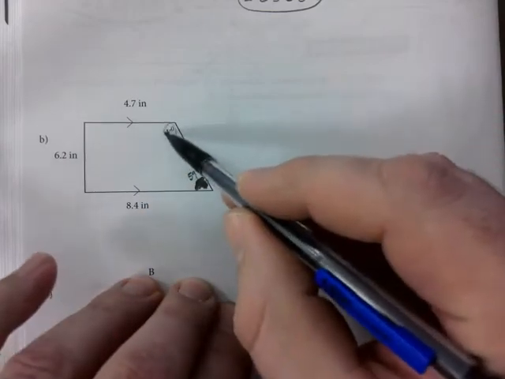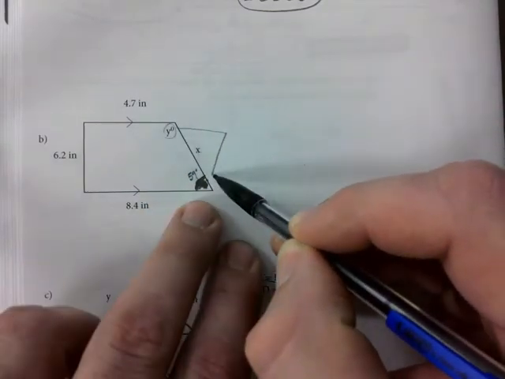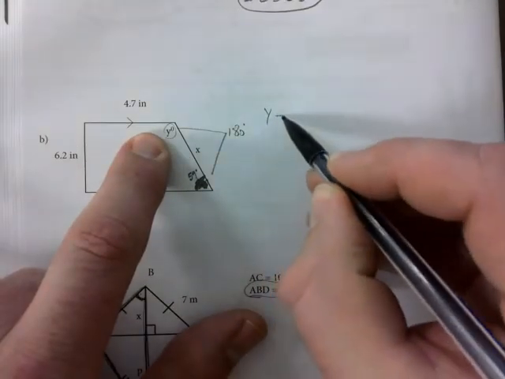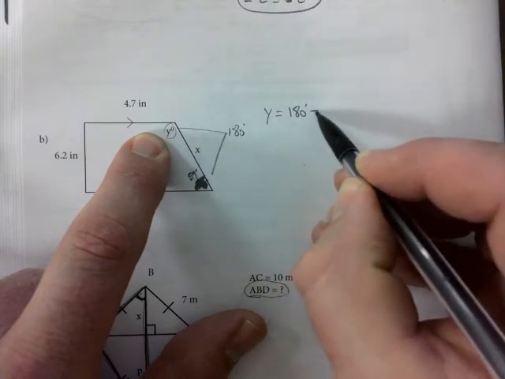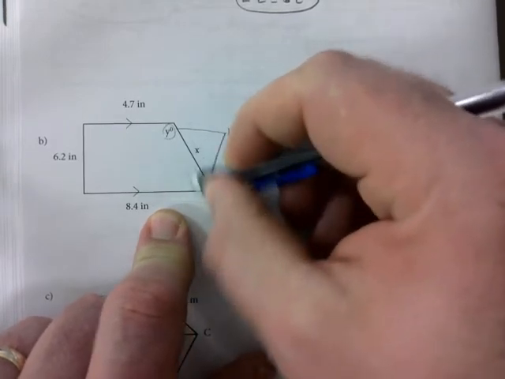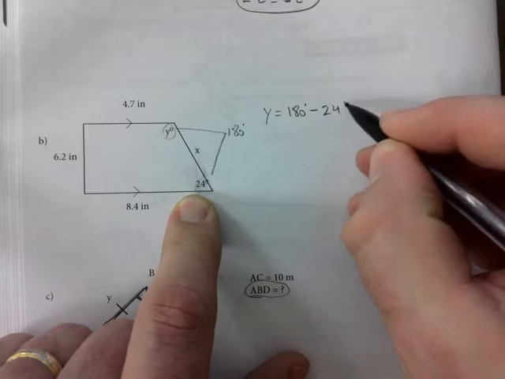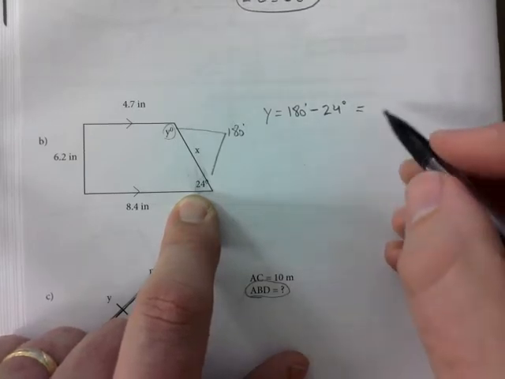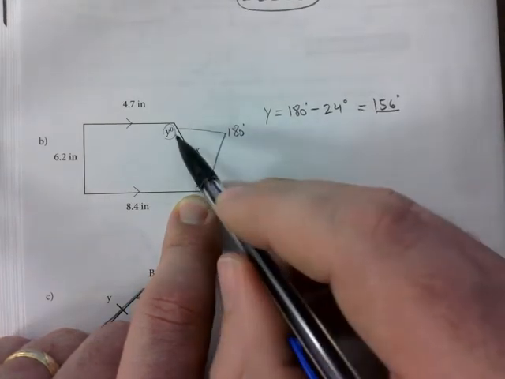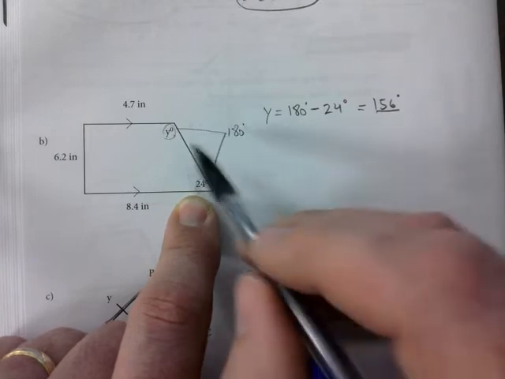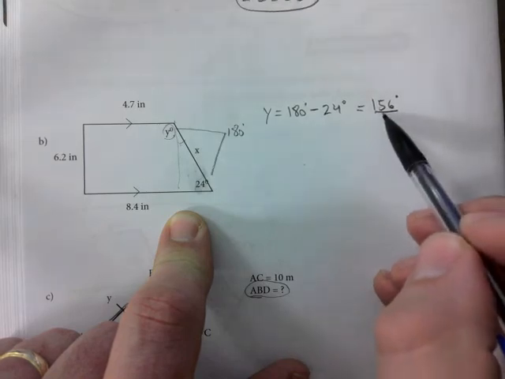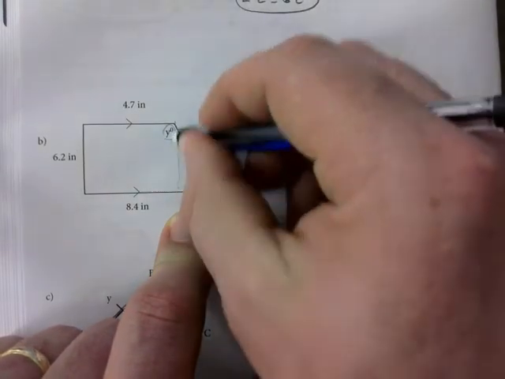So let's find this first, right? So that angle, now you're gonna be upset at me, because angle Y would be 180 minus this one right here. And to be fair to those of you that did this, it used to be 24, right? So let's just stick with that for now. 156 is the answer to Y, angle Y. Some of you cut this and got this angle, and you added 90 to that, but you still get the same thing. So there you go.